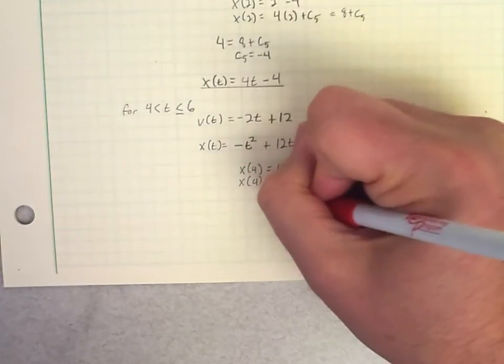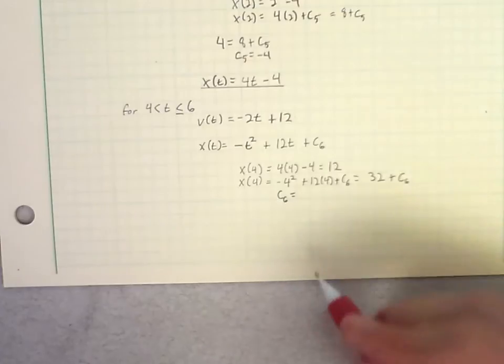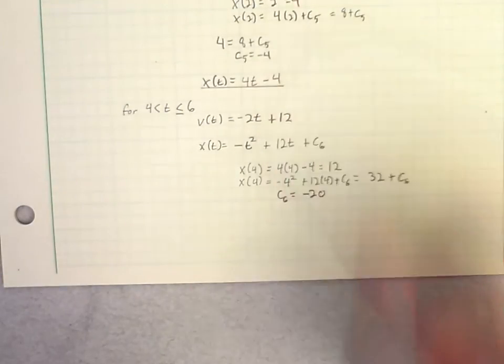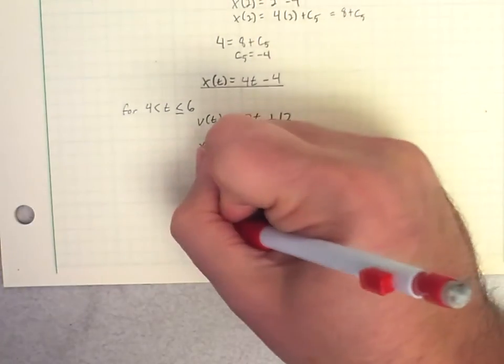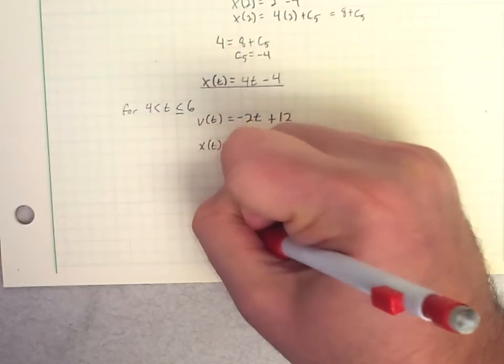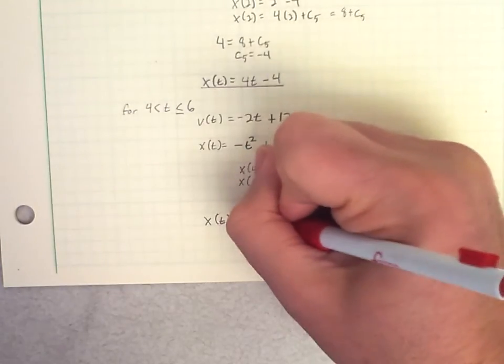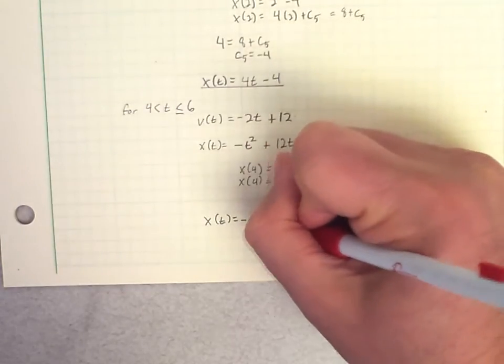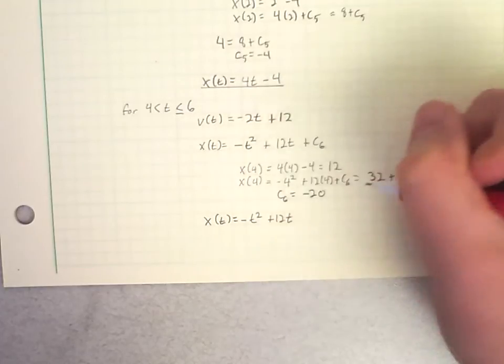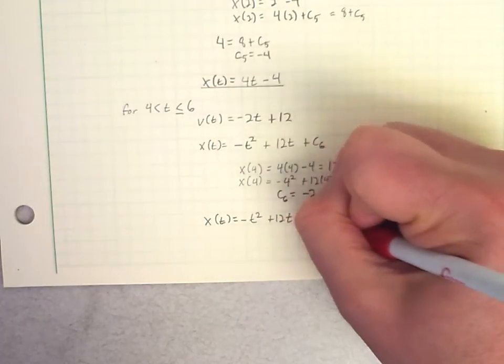So I would get that the constant to set those two things equal must be negative 20. And so x of t on this part must be negative t squared plus 12t minus 20.